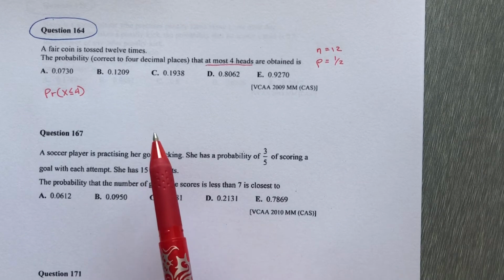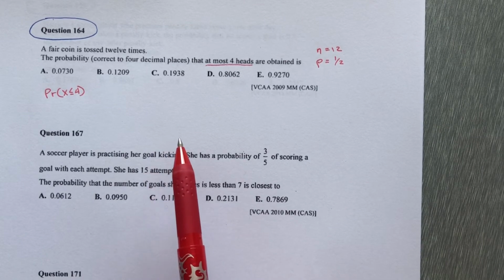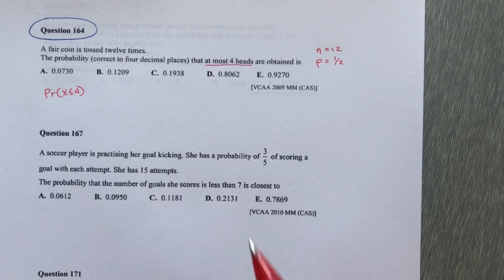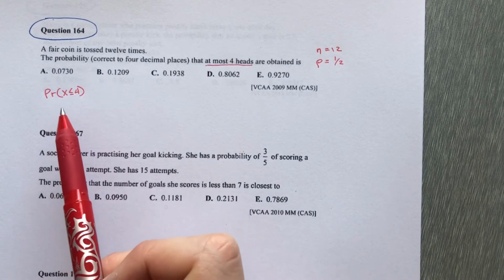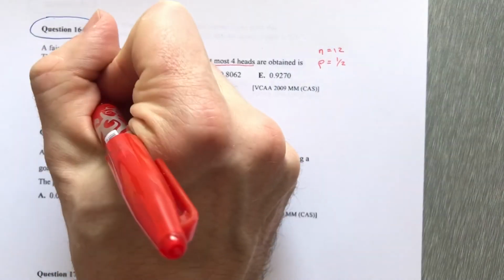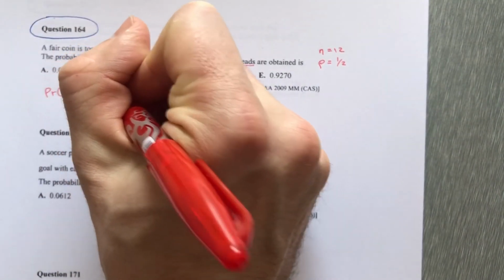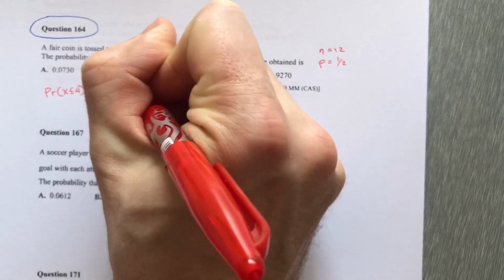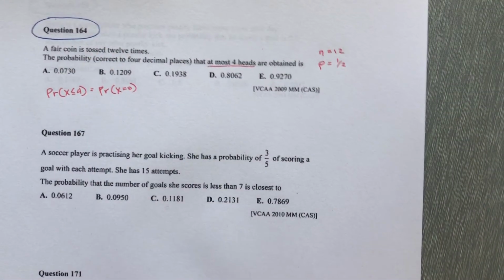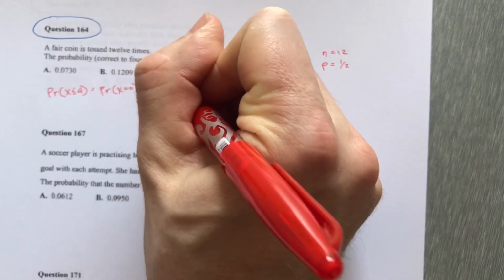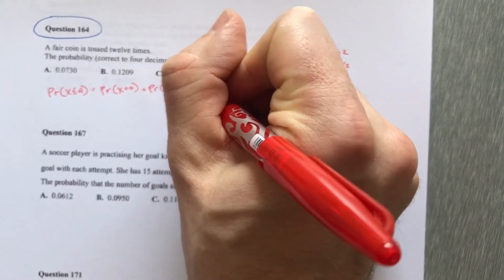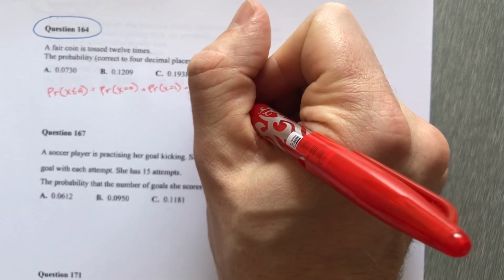Now this is slightly different because with that last question that we looked at, we were looking at a specific number of successes. So we're after 2 successes. This one's talking about 4 or less. So the probability of 4 or less would have to be the probability that we get 0, because that fits in that criteria, plus the probability that we get 1, that also fits, and also 2, 3, and 4 fit too.